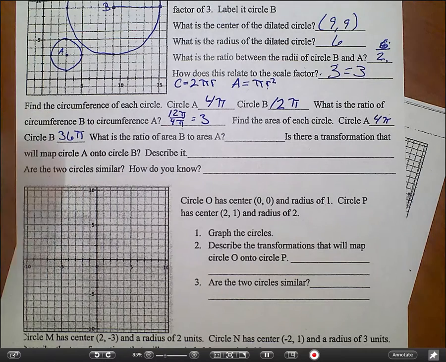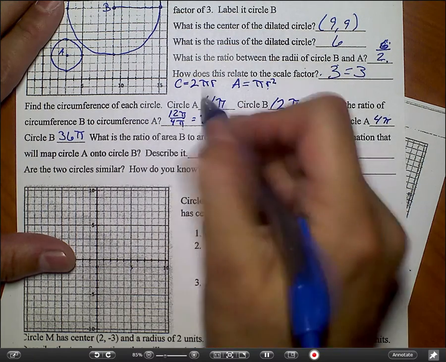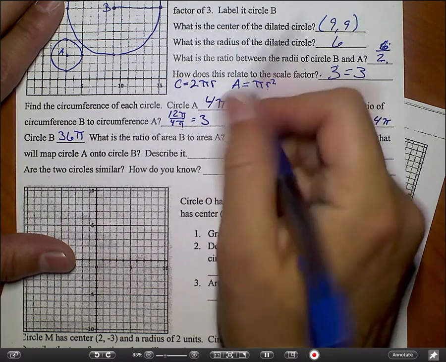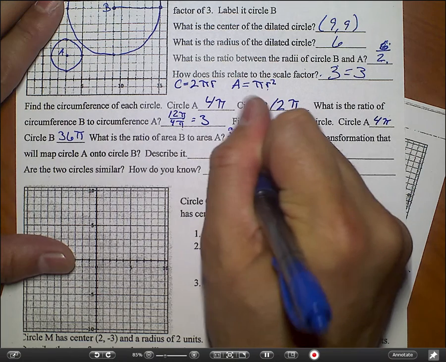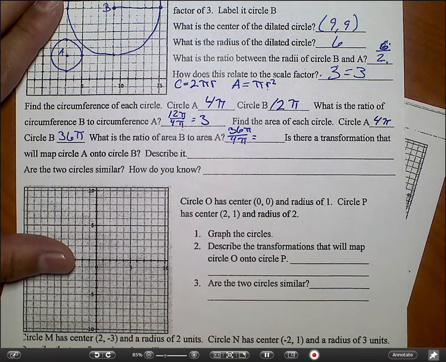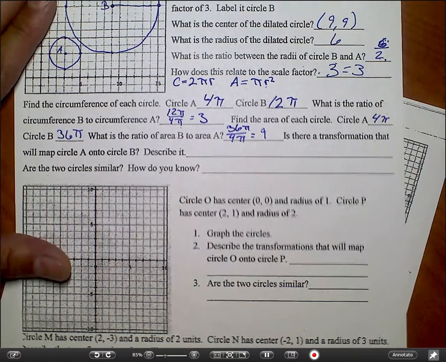All right, it says, what is the ratio of B to area A? So now let's do the math. It said B to A, so it's 36 pi divided by 4 pi, which gives me 9.